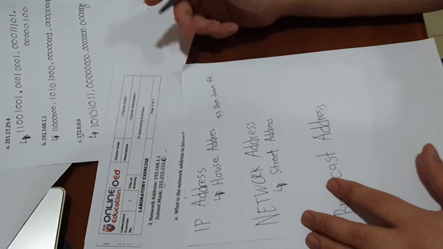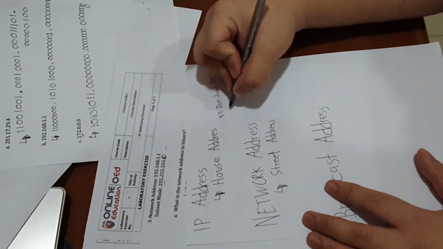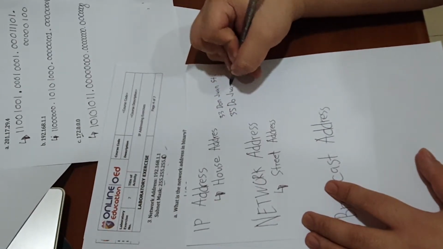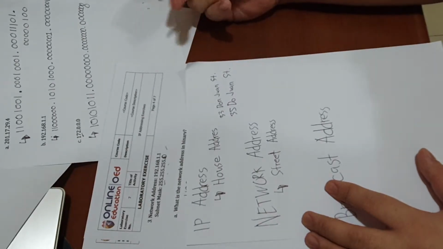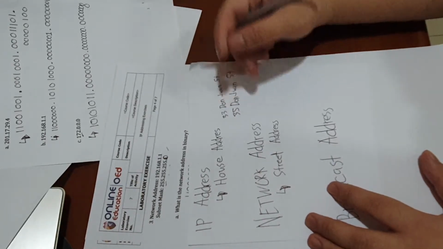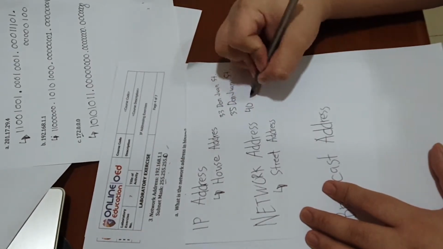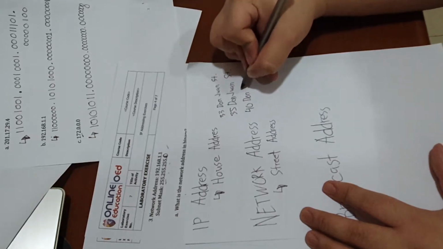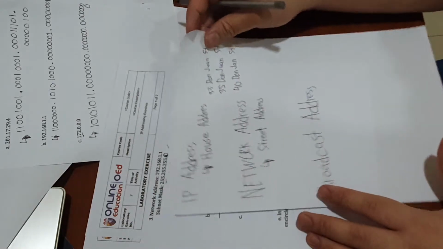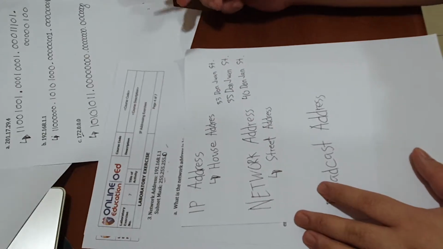My friend, my neighbor, has the address 35 Don Juan Street. My other friend lives a little bit far, but on the same street: number 40 Don Juan Street.